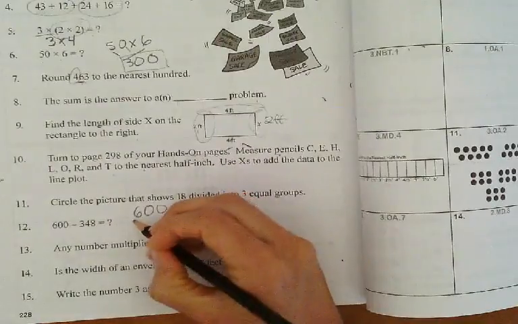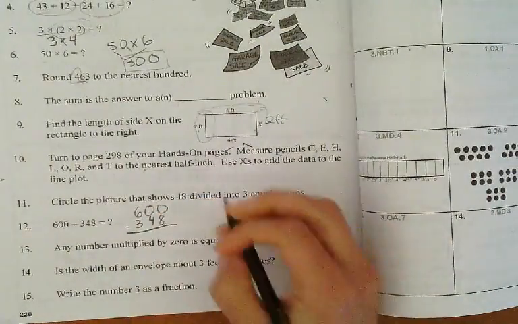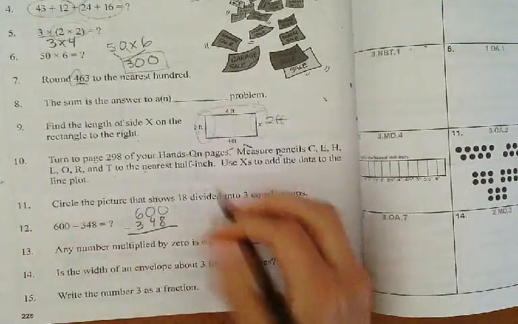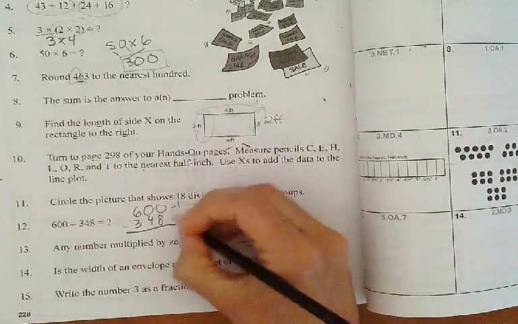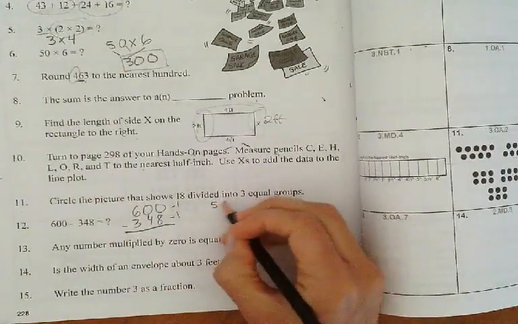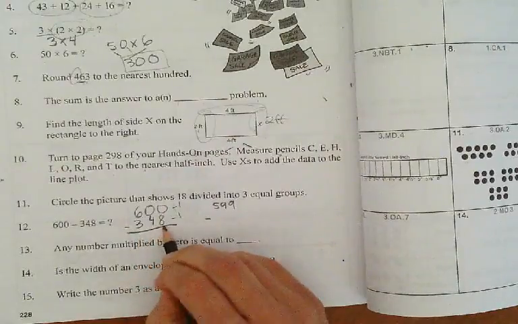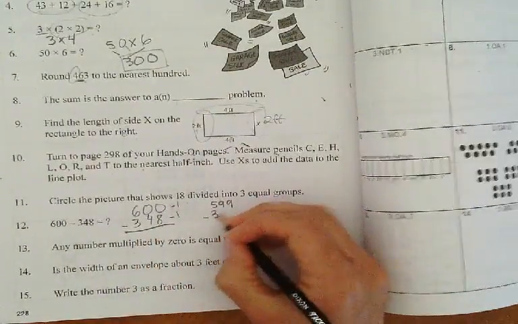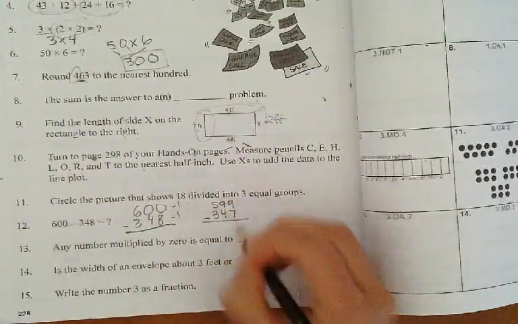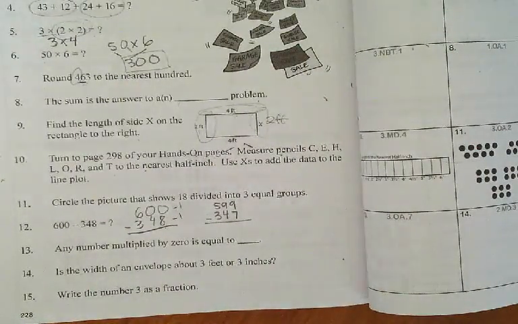I could do it the borrowing way, or I could do it the other way that we were taught in class by taking away 1 from each. So 600 take away 1 would be 599, and then 348 take away 1 would be 347. If I do it this way, I don't have to borrow anymore, but it's your choice.